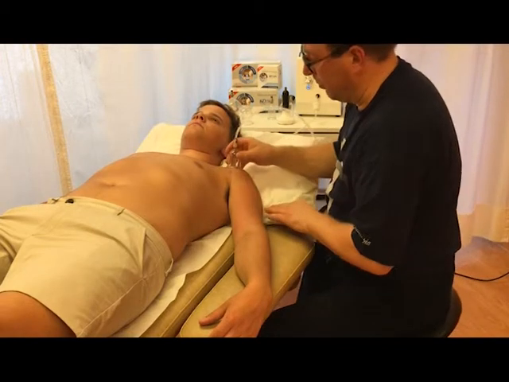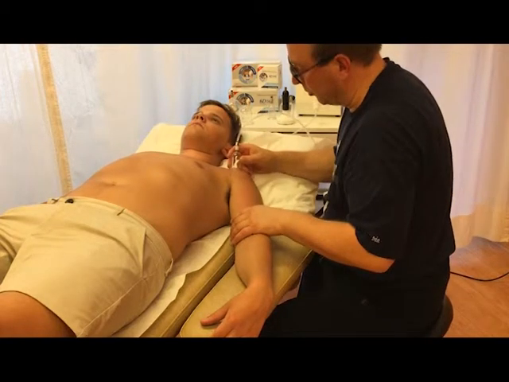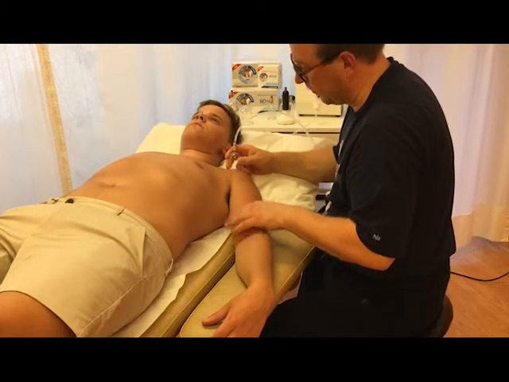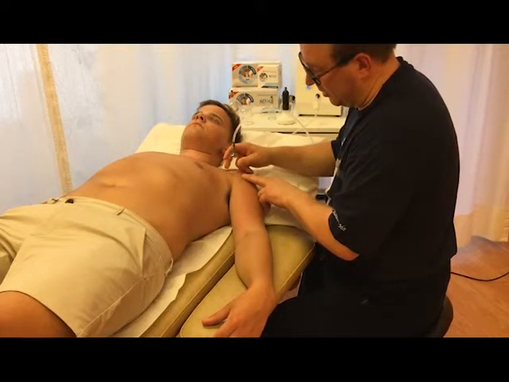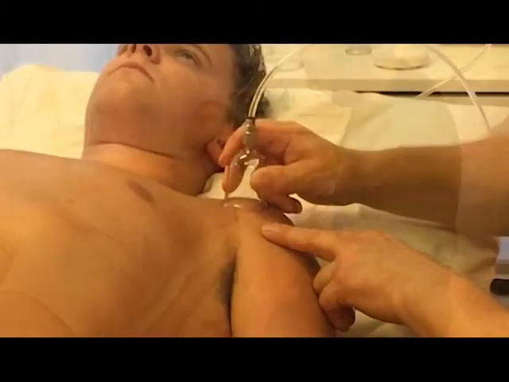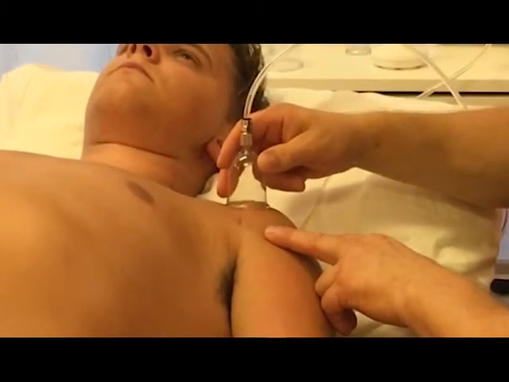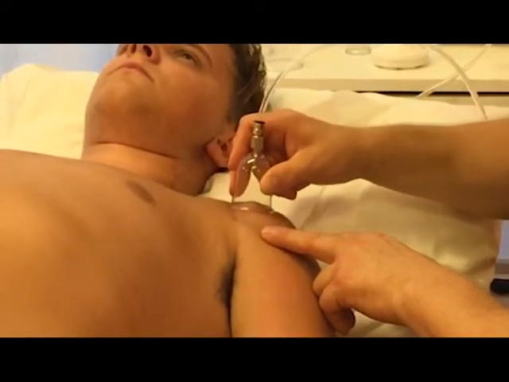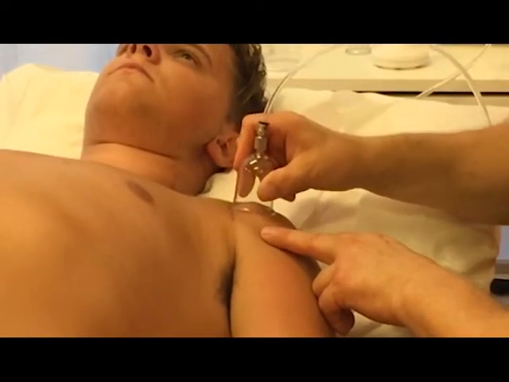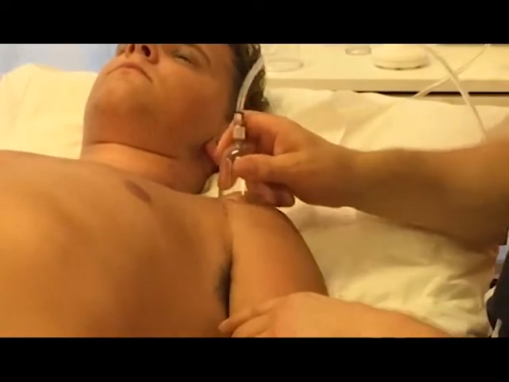But here, what we mostly want to do now is to concentrate on the area where the operation has been done. And we do the treatment on top of the scar by pulsation technique. We do lifting and twisting. Also without the pulsation mode.